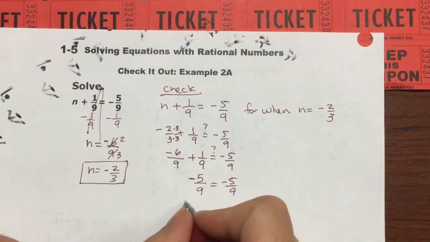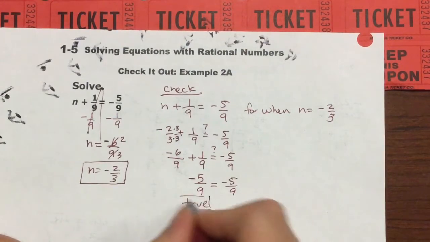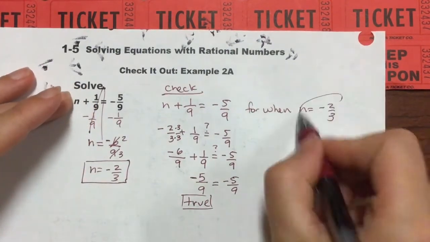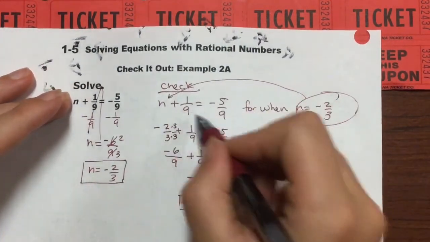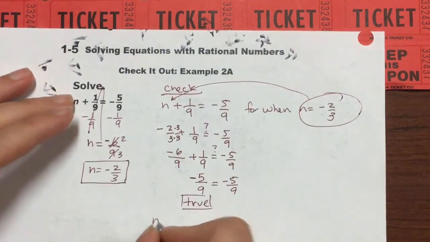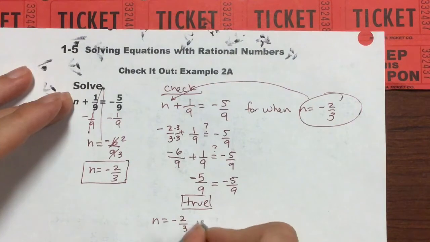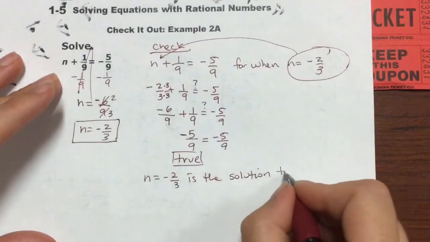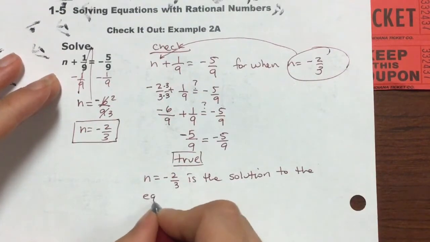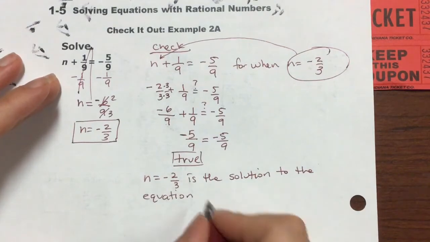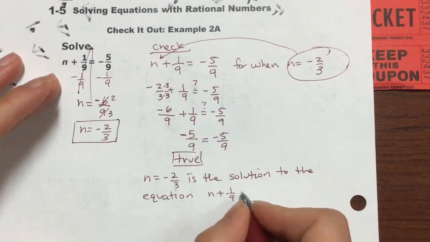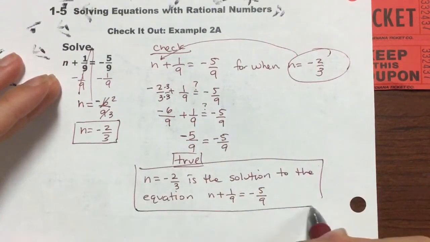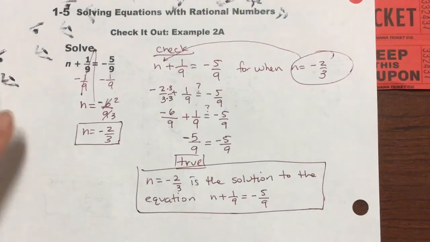And we have it. -5/9 equals -5/9. So this is a true statement. Awesome, which means that n equals -2/3. That's what we stuck into this original equation. So that is the solution. So n equals -2/3 is the solution to the equation n plus 1/9 equals -5 over 9. All right. If you got that right, great job. Okay, on to the next one.